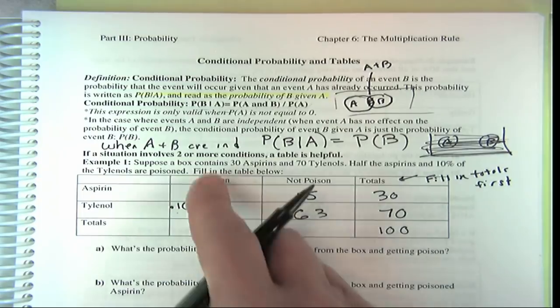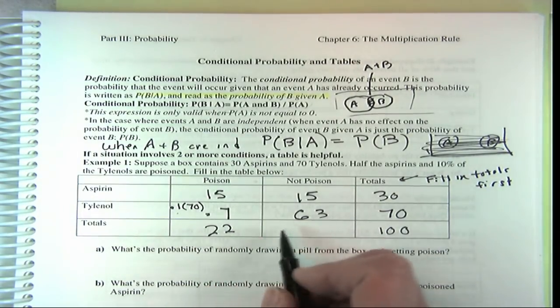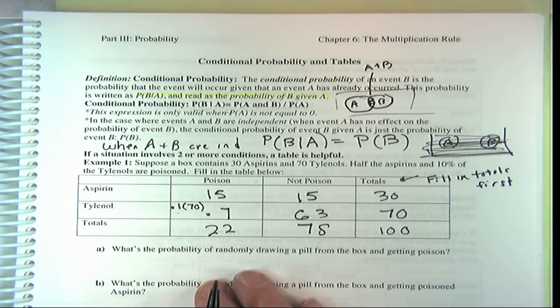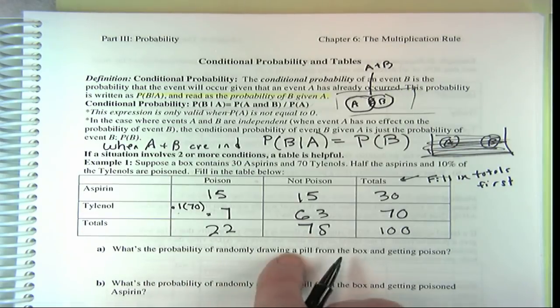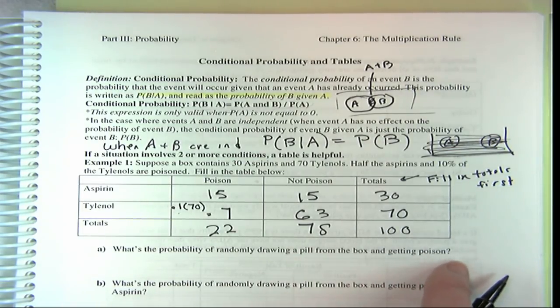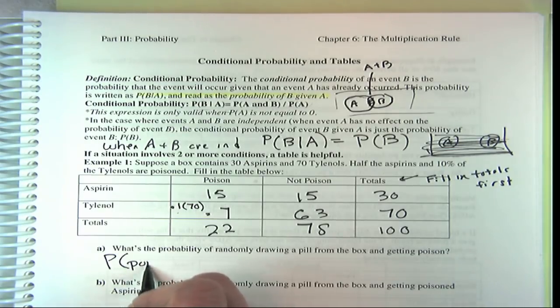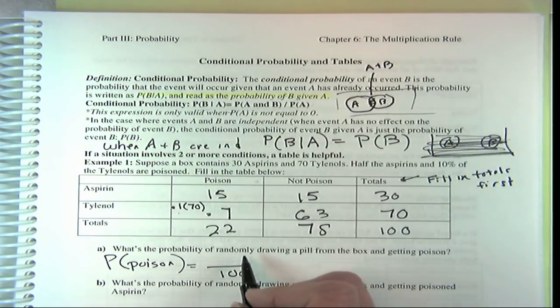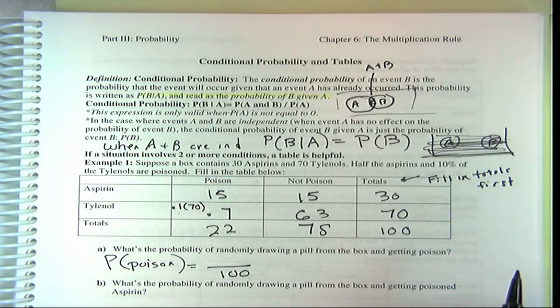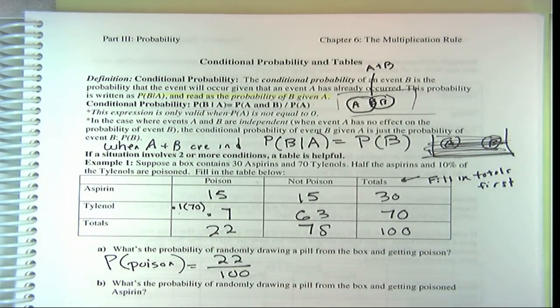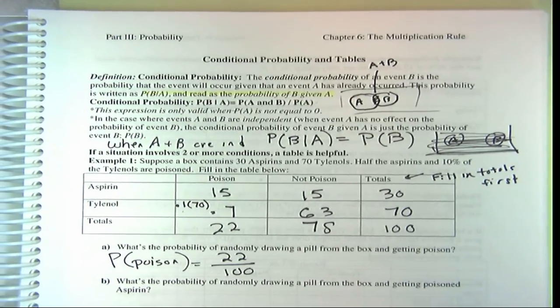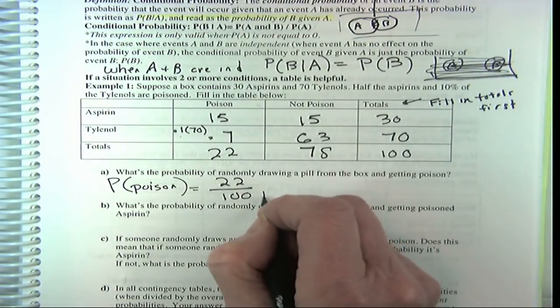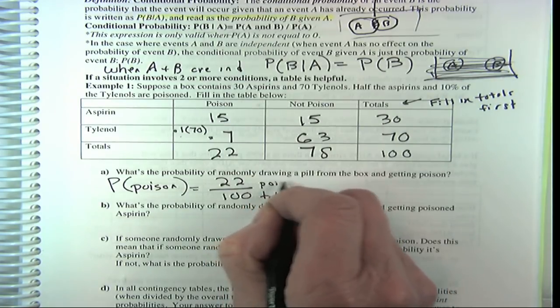The totals that are given here. Now we can add these up, and this is 22, and this is 78. Now it says, what's the probability of randomly drawing a pill from the box and getting a poison? So we just want the probability of getting a poison. Out of all 100, how many poisons are there? 22 total. So that's 22%. Okay? So this is total, and this is how many poisons.